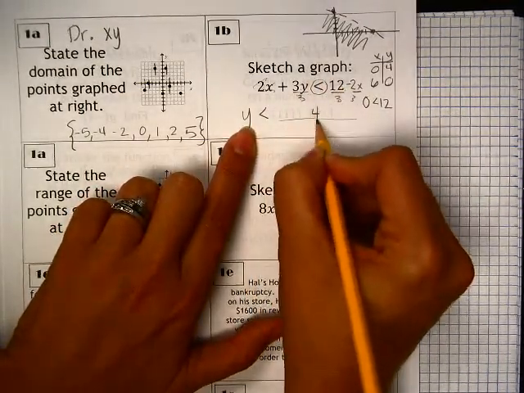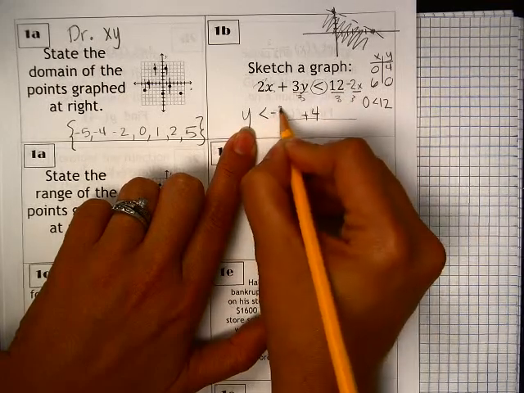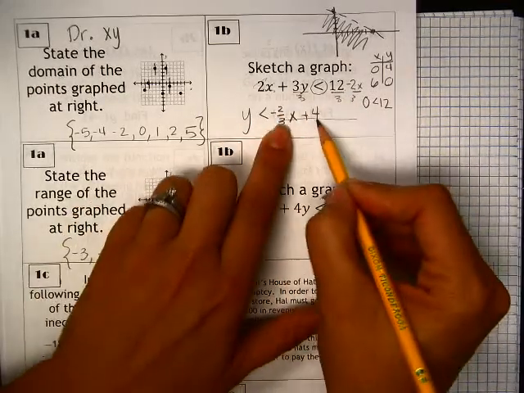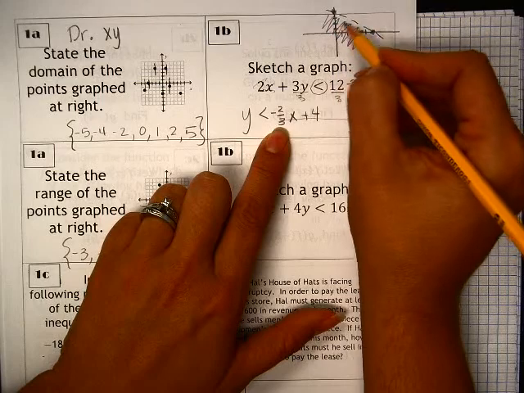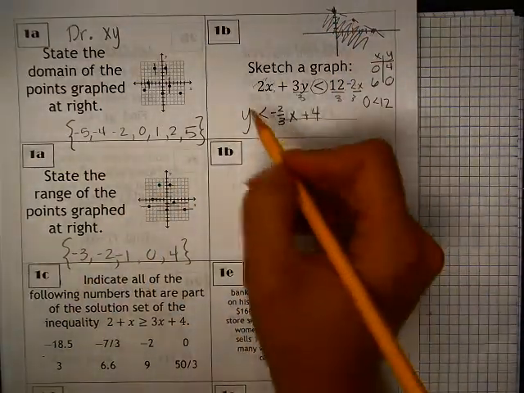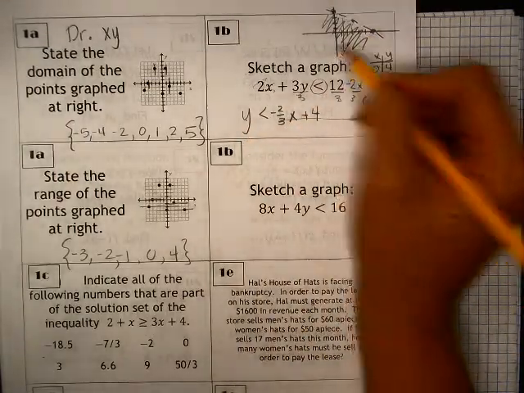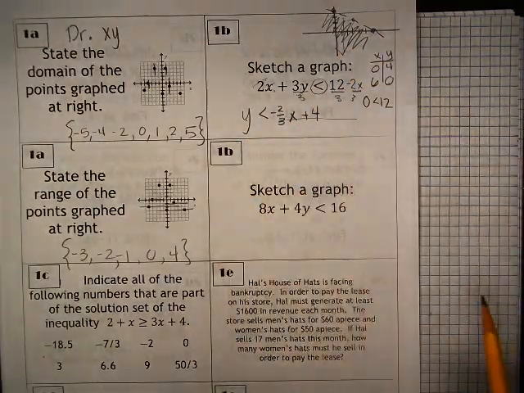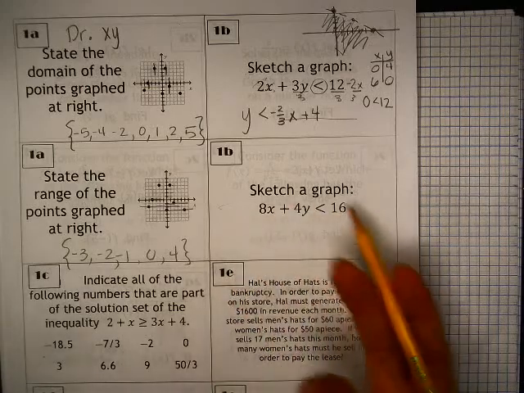12 over 3 is 4. -2 over 3 is -2 over 3. So here, I graph up at 4, and down to over 3, down to over 3. I still would have gotten my same stuff. Here, the Y is below, but you can always just plug in a point and check to make sure it works. So let's look at this one here.